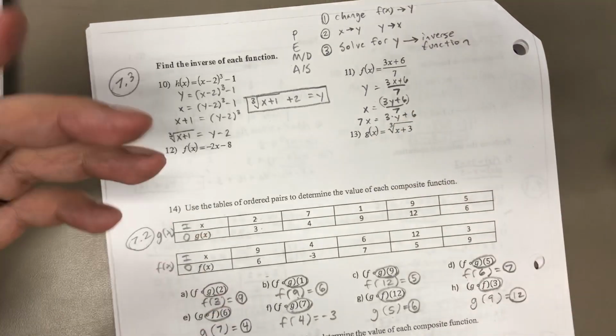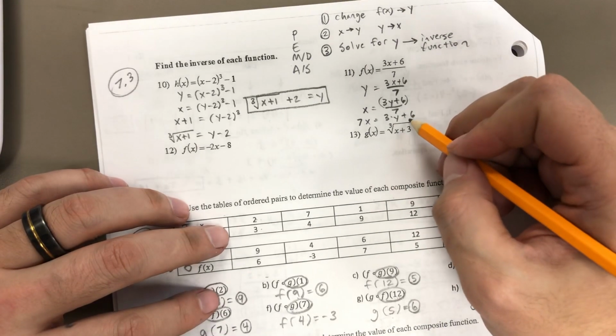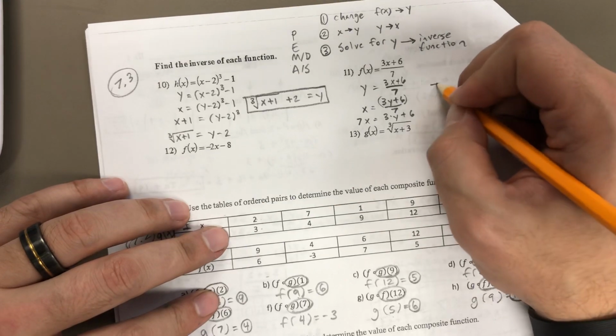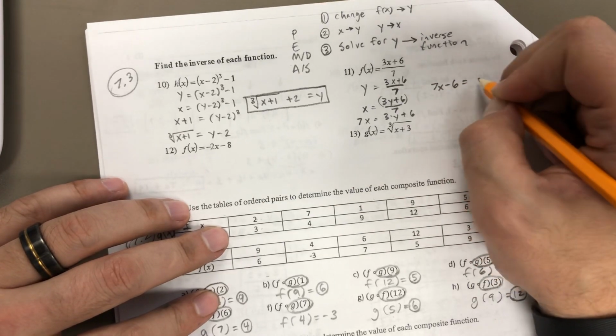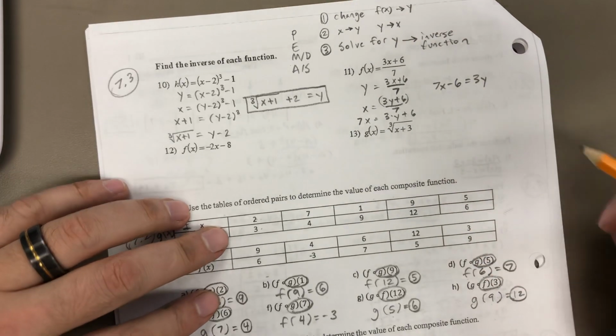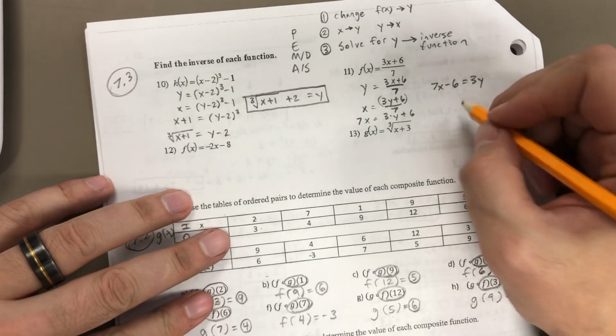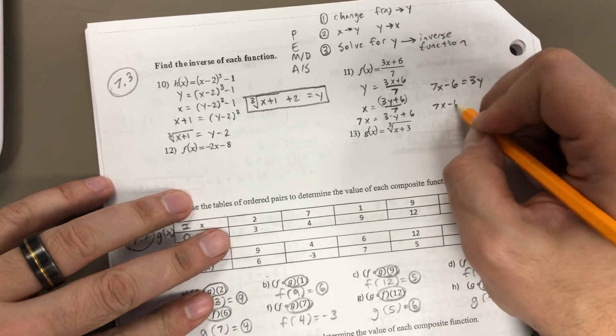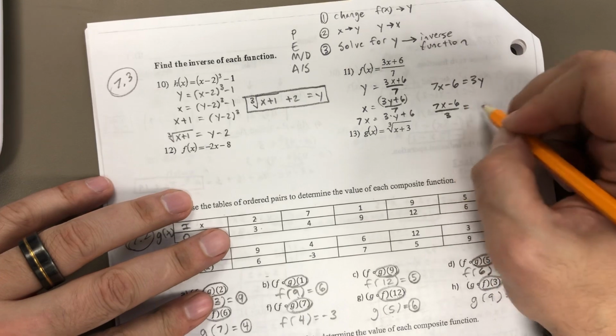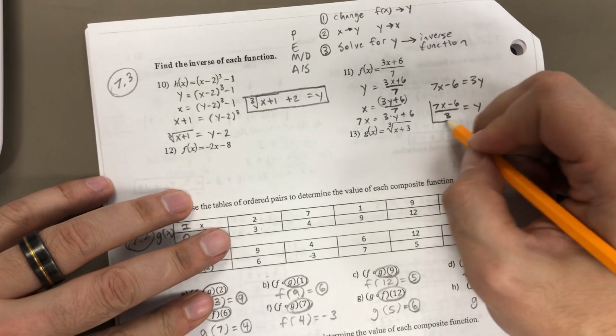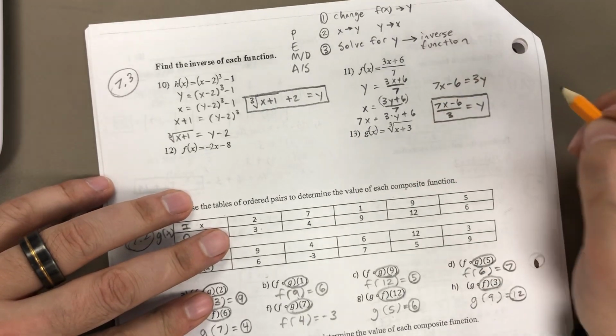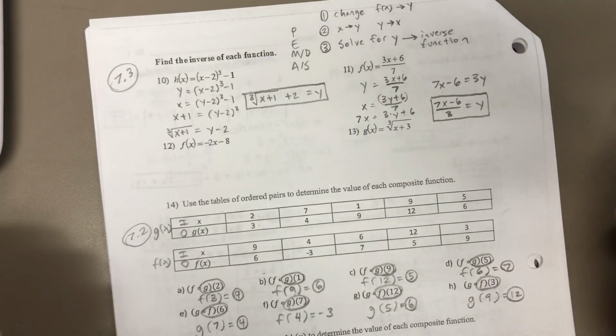Now you just follow the same algorithm to solve. So subtract 6 from both sides and you get 7x minus 6 is equal to 3y. And then lastly, just divide everything by 3. So on this side, it just becomes 7x minus 6 over 3 is equal to y. And that can be your inverse function. You're all done at that point.